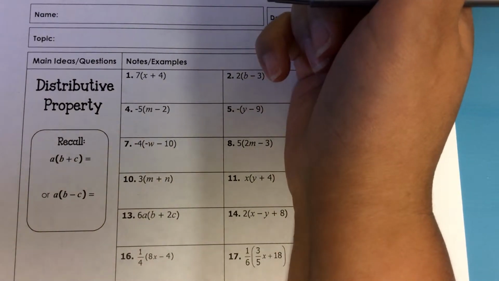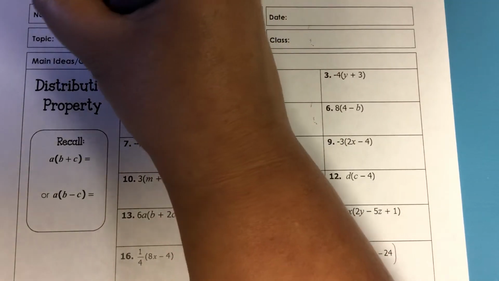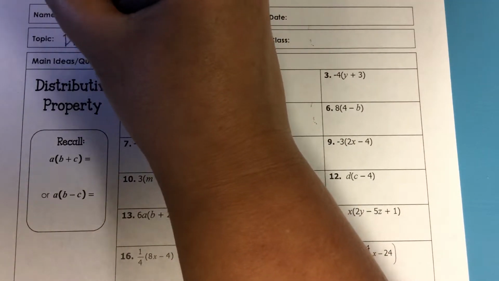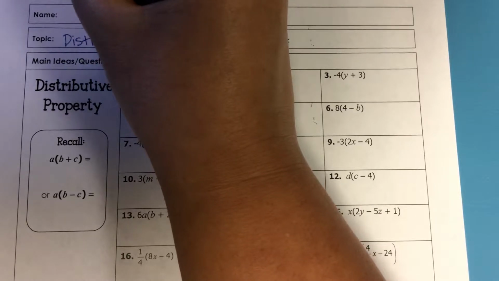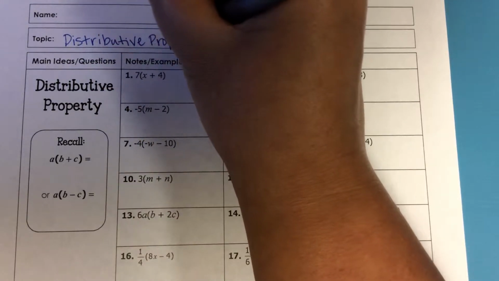Hey guys, I'm not here, but you get to watch a video of me doing your notes. So, start with the topic, distributive property. That's what we're working on today.